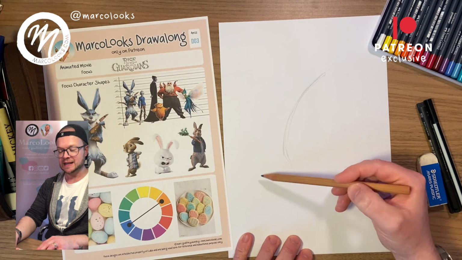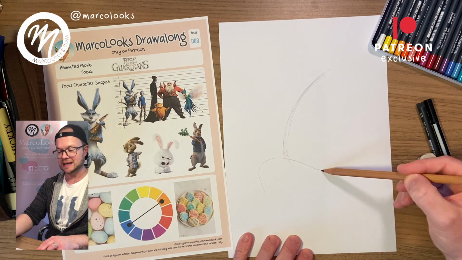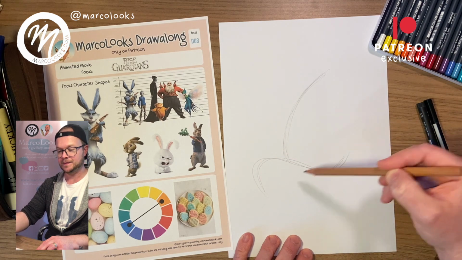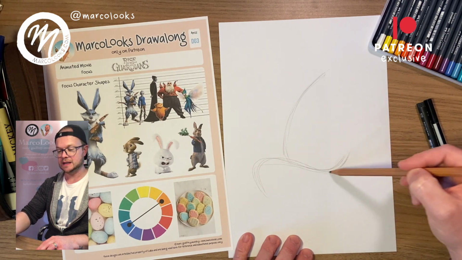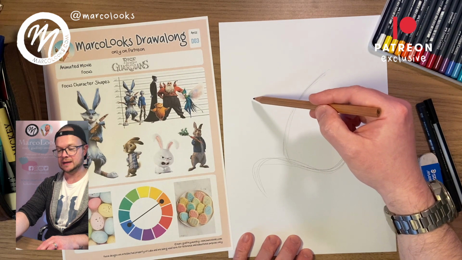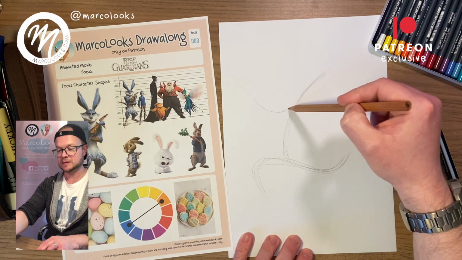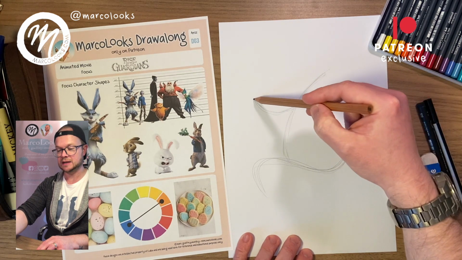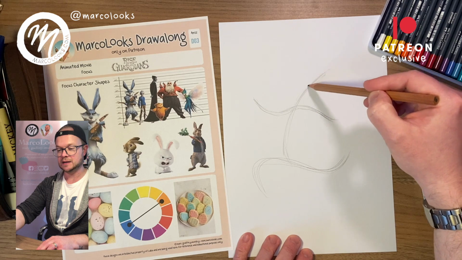So I'll put this in now and hopefully it'll become clear what I mean. So these are going to be the legs running. And there's another one up here, because these are going to be the arms.